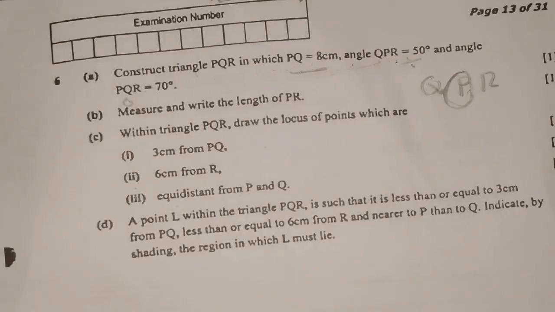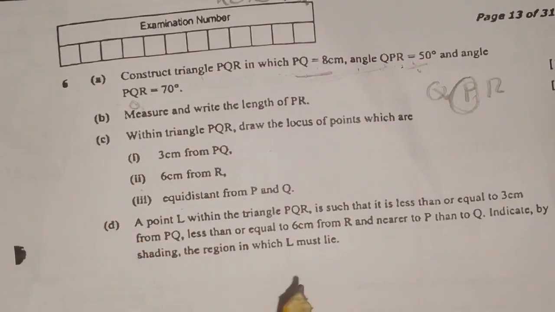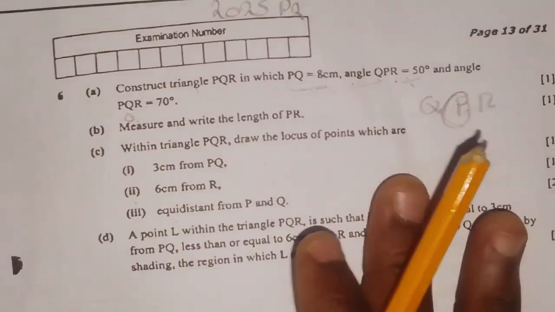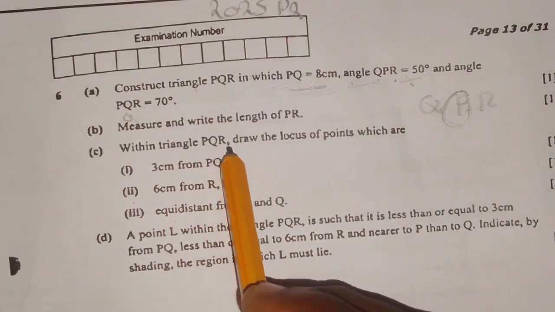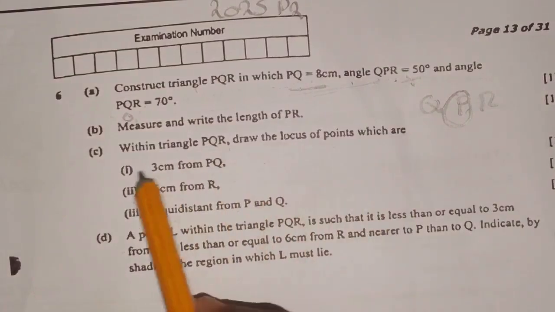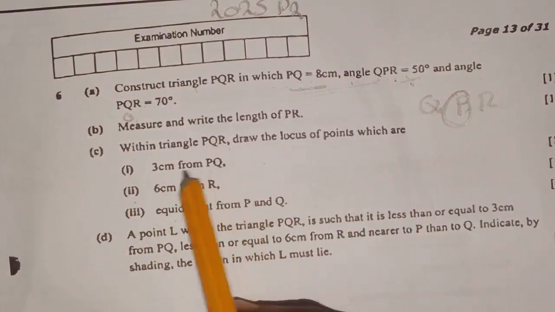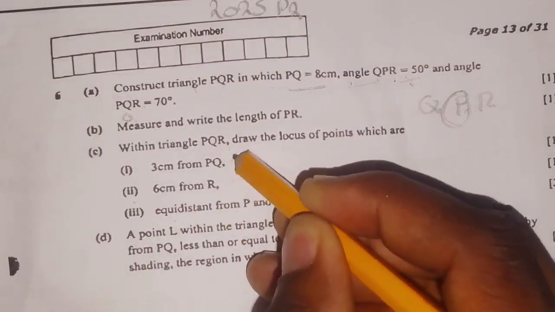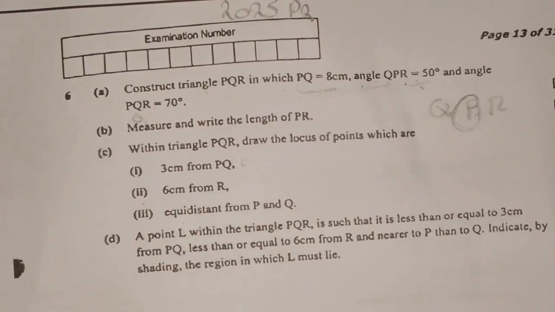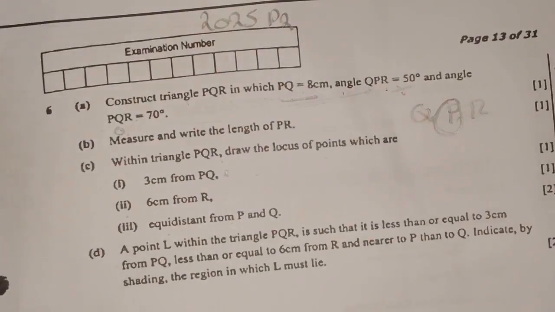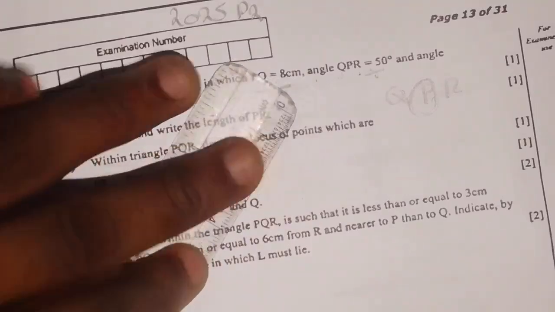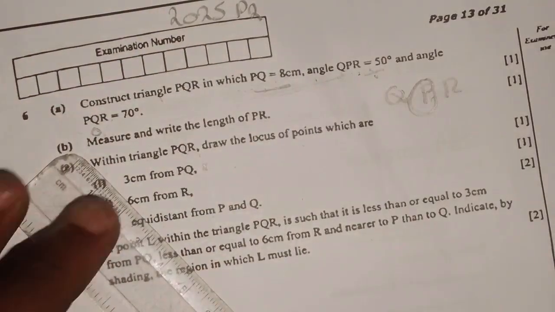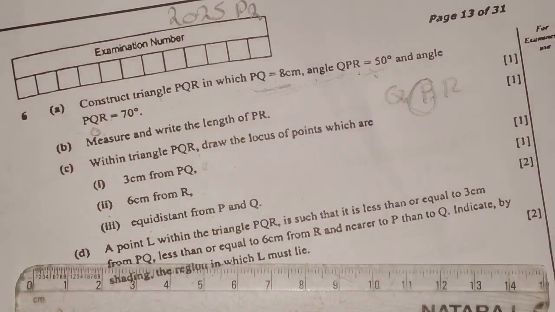Then you come back again to part C, which reads, so pay much attention on this one. A lot of students get these things wrong due to lack of construction. So within triangle PQR, draw the locus of points which are A, 3 cm from PQ. So let's first draw this 3 cm from PQ. Before you proceed, you need to get your ruler and your compass, which has a pencil on it. So measure 3 cm using your compass.